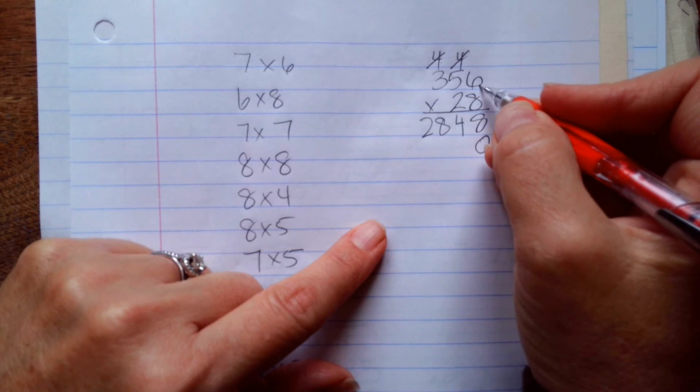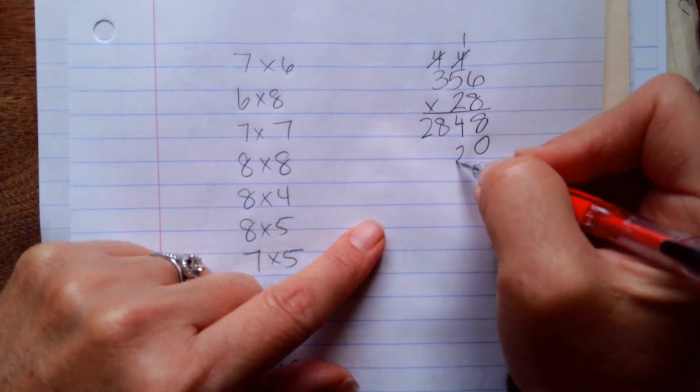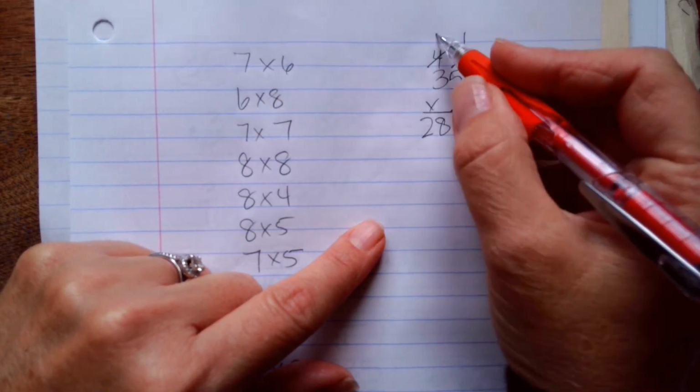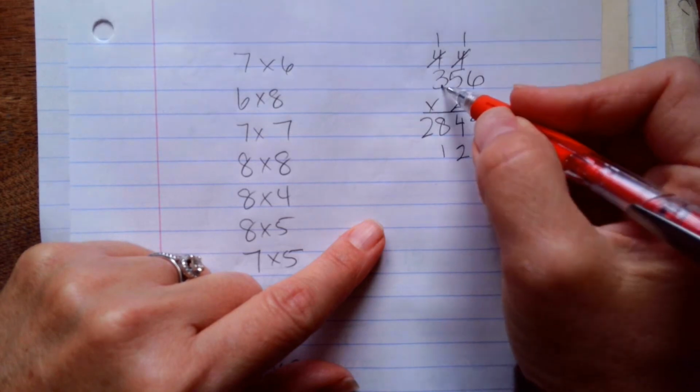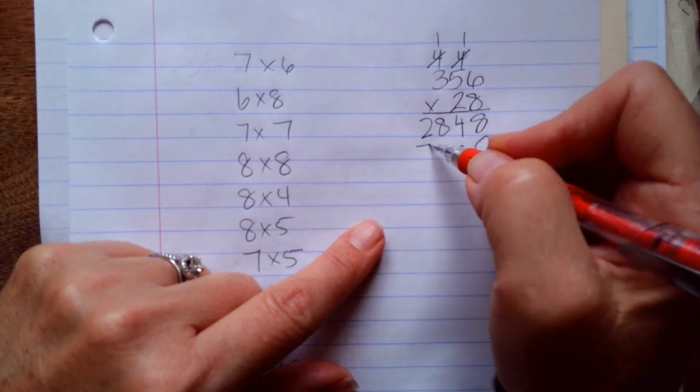2 times 6 is 12. 5 times 2 is 10, plus 1 is 11. 2 times 3 is 6, plus 1 is 7.